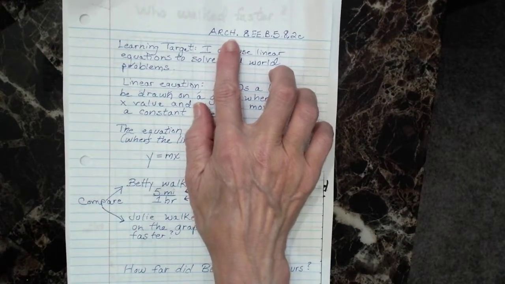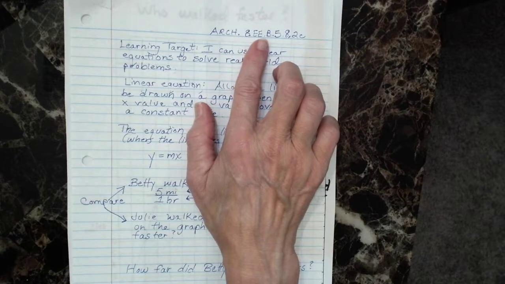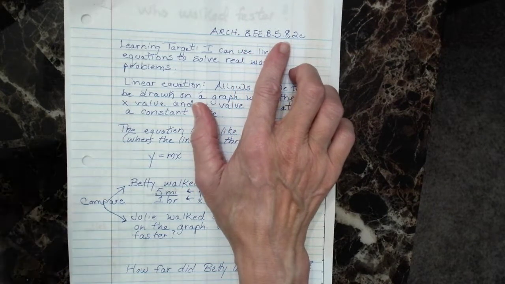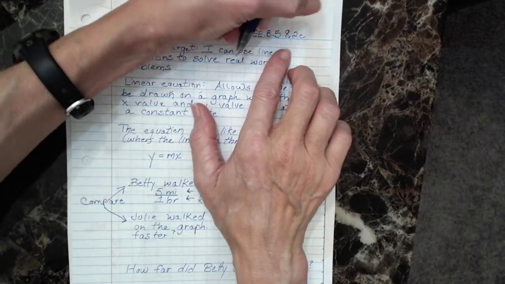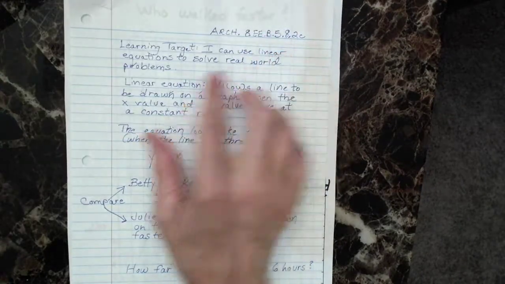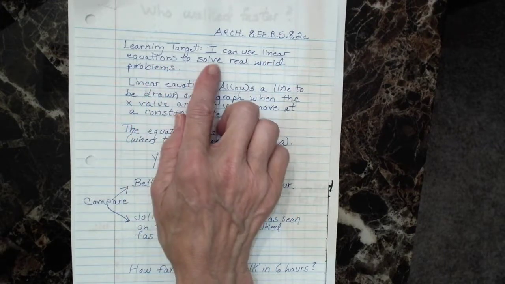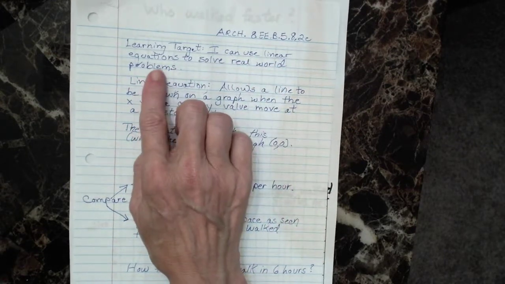This standard is ARCH.8.EE.B.5.8.2c. The learning target is I can use linear equations to solve real-world problems.